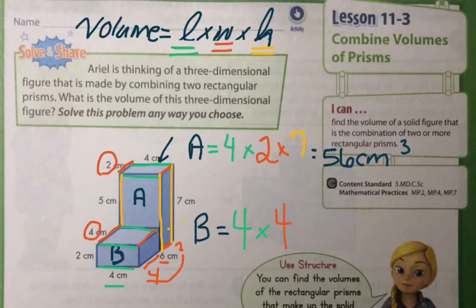Now we want to look for height. Okay, so let's see, how tall is B? And it's pretty nicely labeled here for us with 2 centimeters. Alrighty, if we multiply those together, 4 times 4 is 16, and 16 times 2 is 32. 32 centimeters cubed.